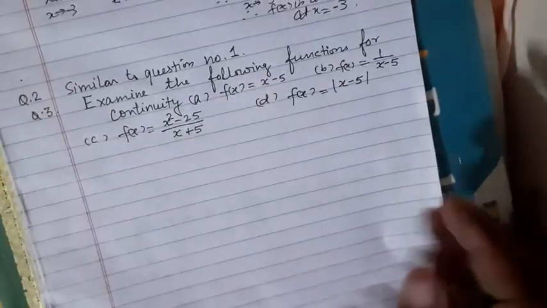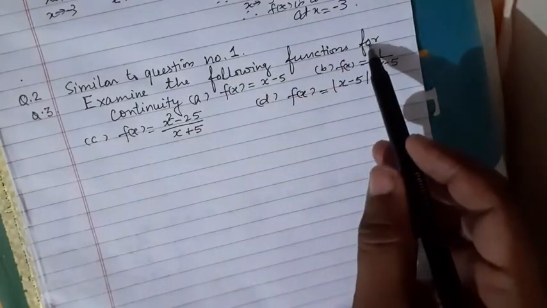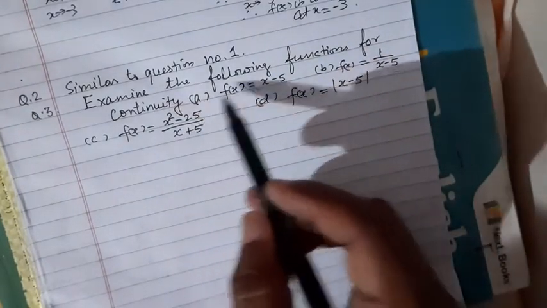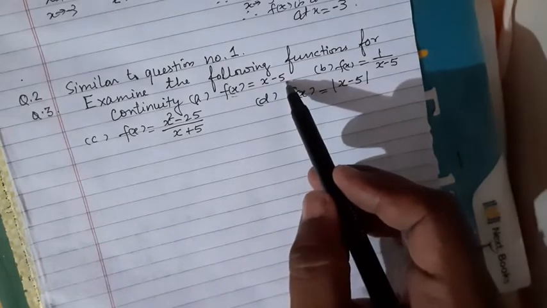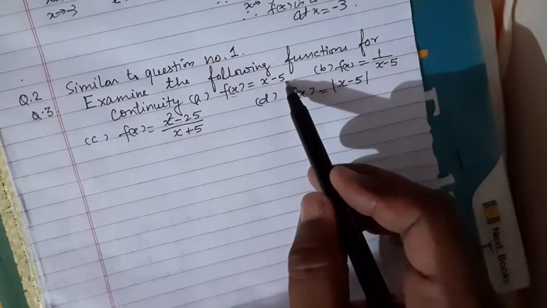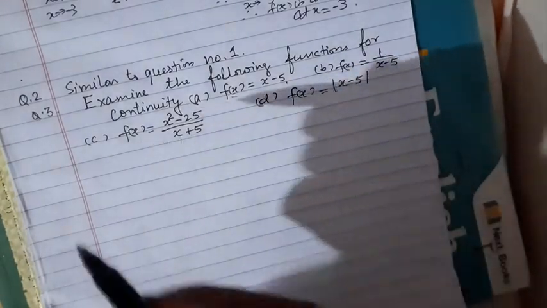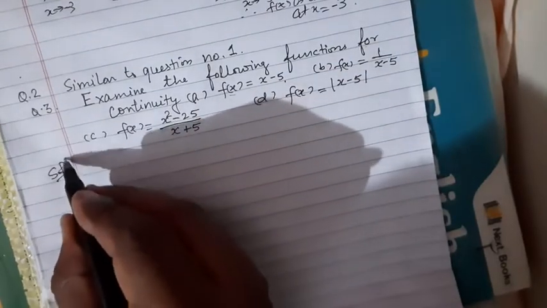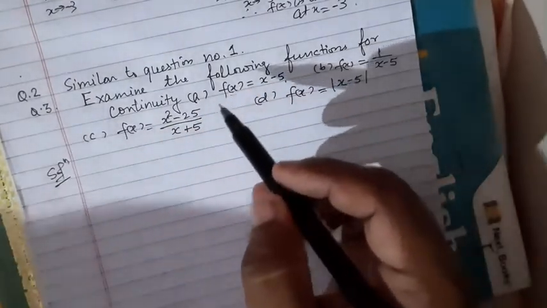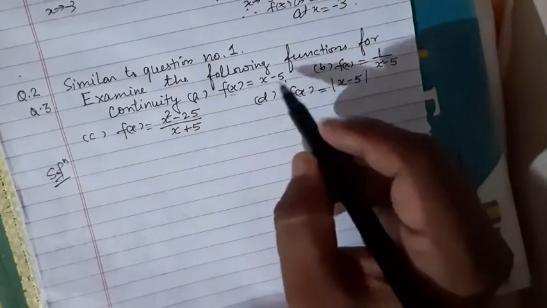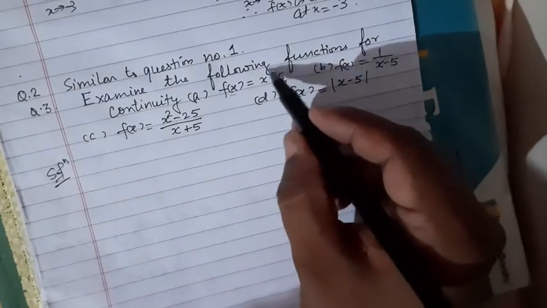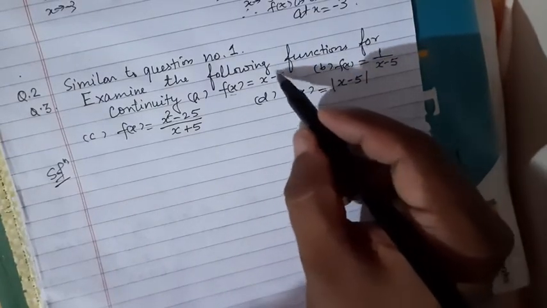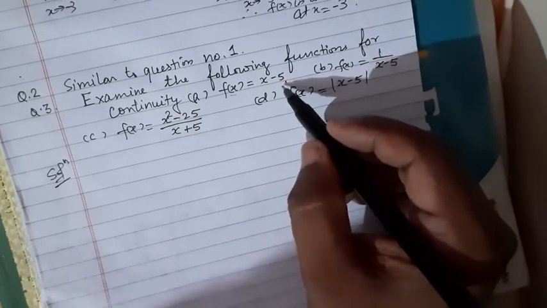Question number 3. Examine the following function for continuity: f(x) = x - 5. Solution: here, no point is given at which to find whether the function f(x) is continuous.